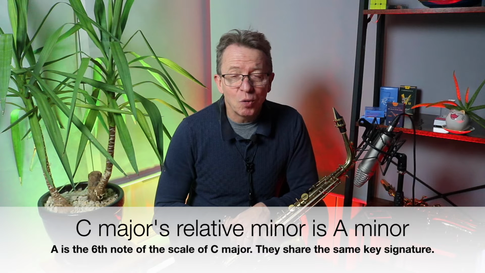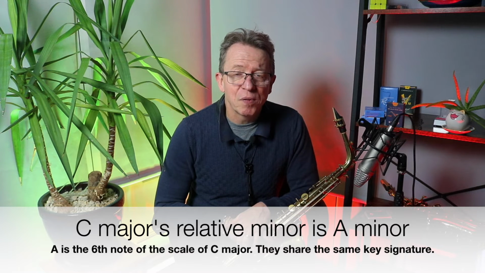Now here's the very cool thing, that there is a minor pentatonic. So if you know your major pentatonic scale, you automatically know the minor pentatonic as well. Buy one, get one free, which is pretty cool. So all you have to do is work out which is the relative minor of the major scale that you're in, and that is always the sixth note of the major scale.